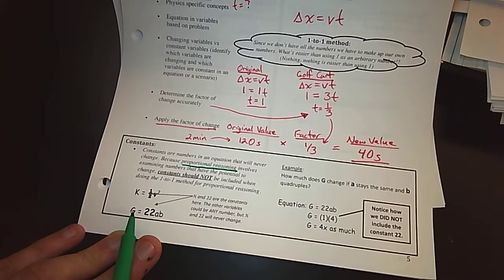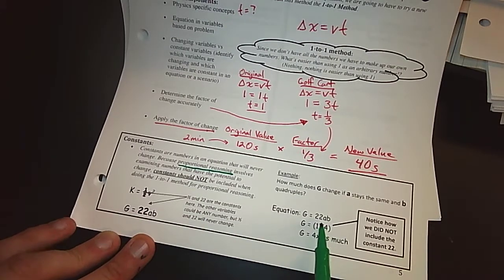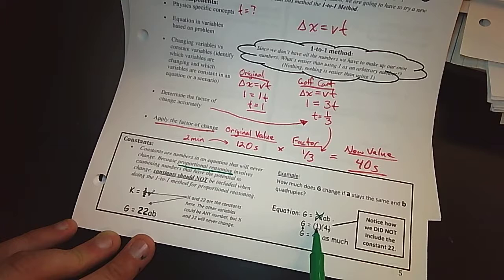This g could be anything. It could be 1,000,000, 5, 7. I could put in any variable here. Same thing with a and b, but this 22 is never going to change in my equation. So here's an example. If I were to do proportional reasoning with it, and maybe a did not change, so it's 1, and b changed by a factor of 4, and I was trying to see how my g value changed, notice that I completely ignore the 22 as I do proportional reasoning, and that will give you an accurate answer. If I put my 22 in here, that would give me a completely different answer. 22 times 4 would give me 88, which is way different than this 4 times as much right here.